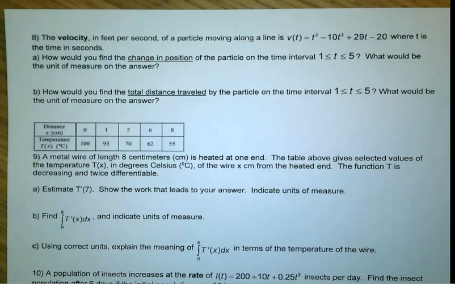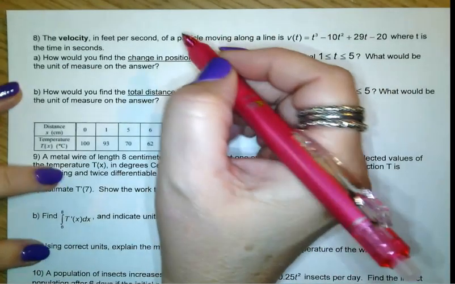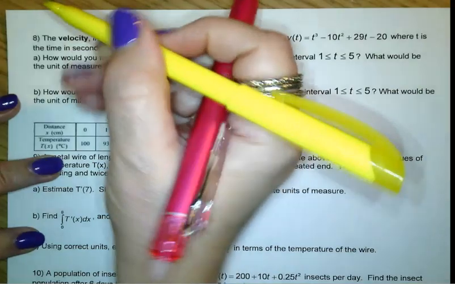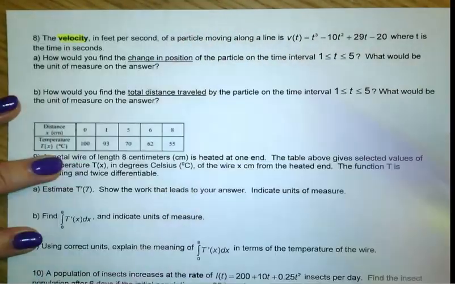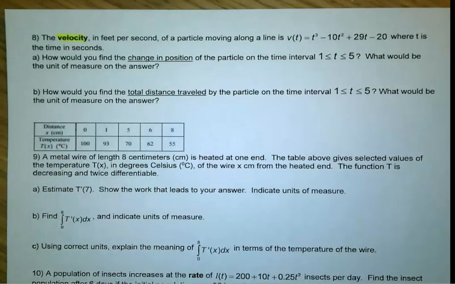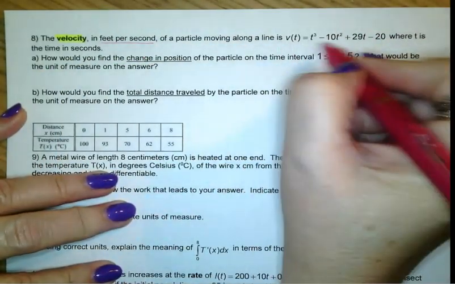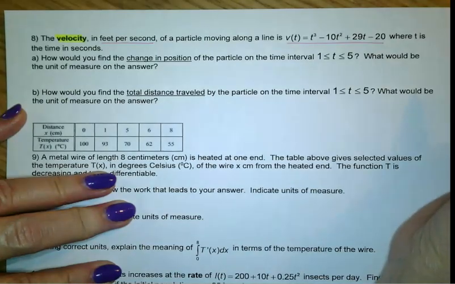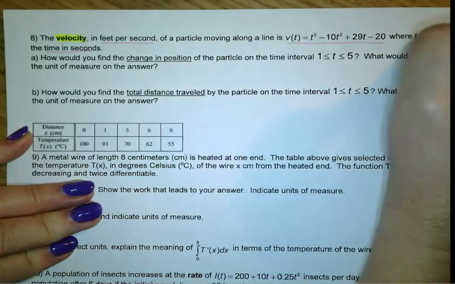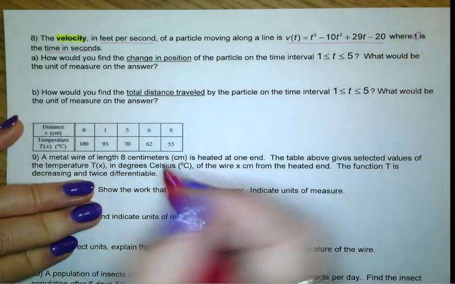All right, moving on to question 8. The velocity in feet per second of a particle moving along a line, v of t equals t cubed minus 10t squared plus 29t minus 20, where t is the time in seconds. So we're going to have a bit of a scaffold question here. So we're talking about velocity, and it's being measured in feet per second. And the particle moves along a line. So we have this velocity where t is time in seconds.